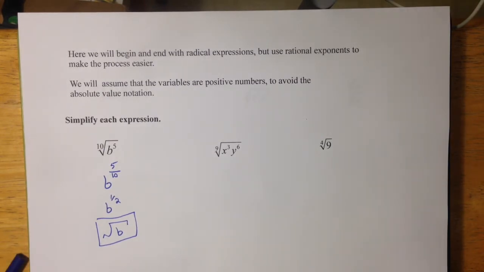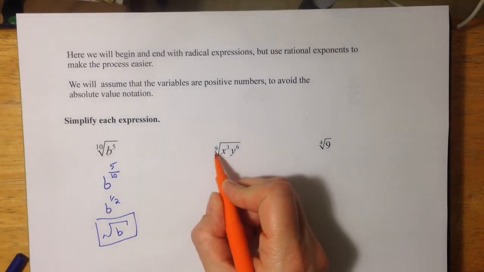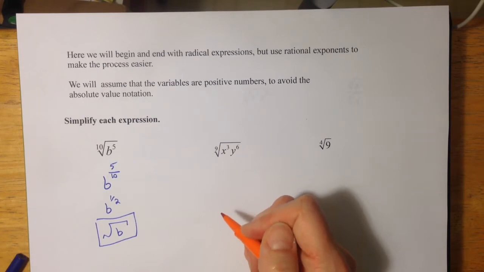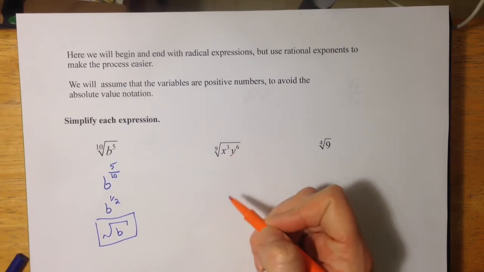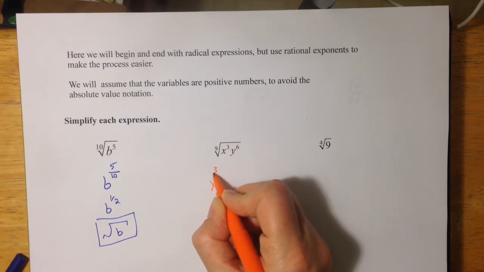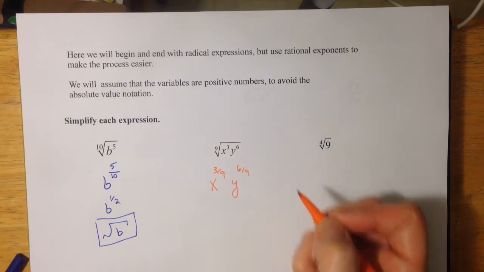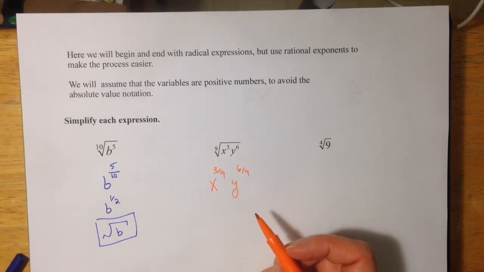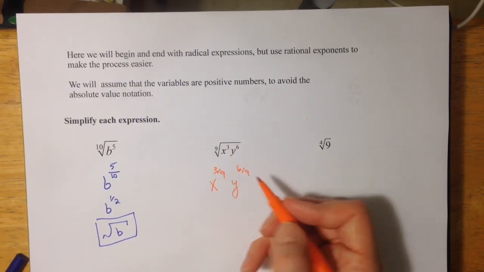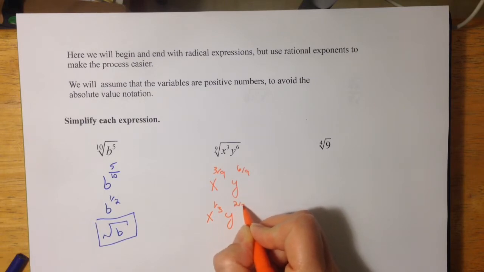Next up is the 9th root of x cubed y to the 6th. So again, remember that the 9 here is going to become the denominator, and the power on the inside is going to become the numerator. So this will become x to the 3/9, y to the 6/9. Each of these are fractions that can be simplified. X to the 3/9 is x to the 1/3, and y to the 6/9 is y to the 2/3.